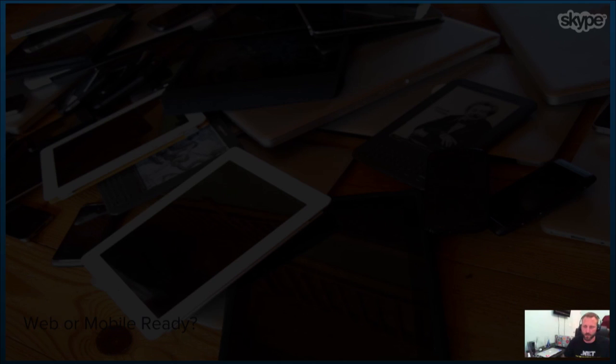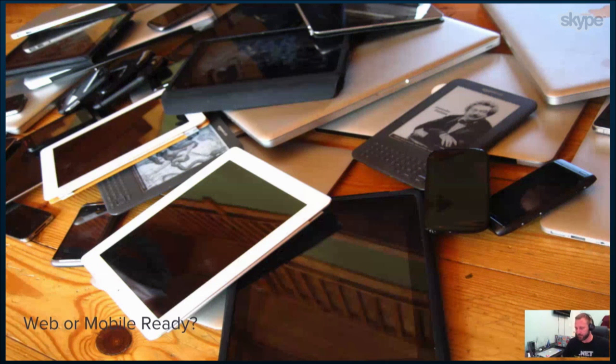Are your current services mobile or web ready? This is not a picture of my desk, but it most certainly could be. I think there's probably half of these that I have in my desk drawer or I currently carry with me in some way, shape, or form.